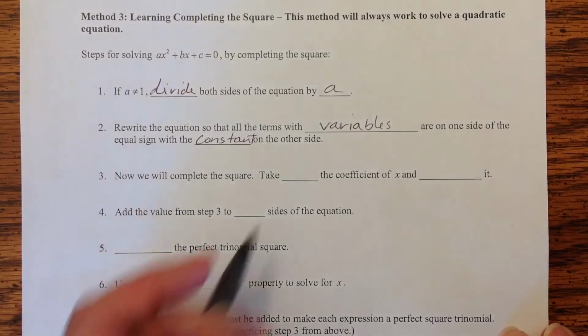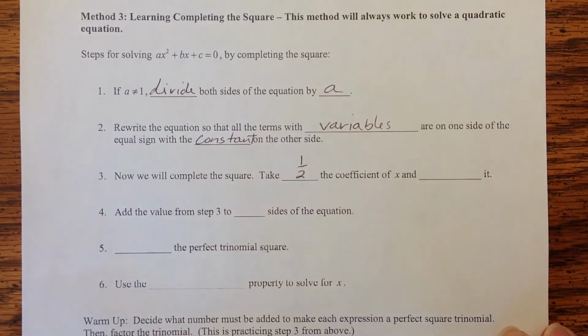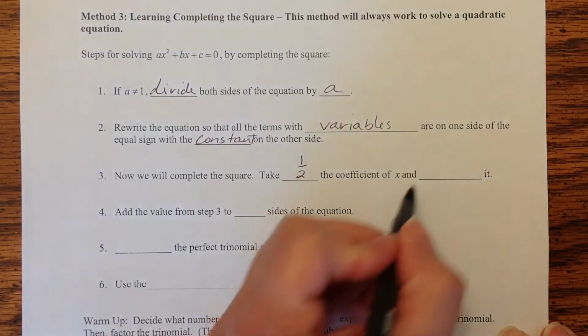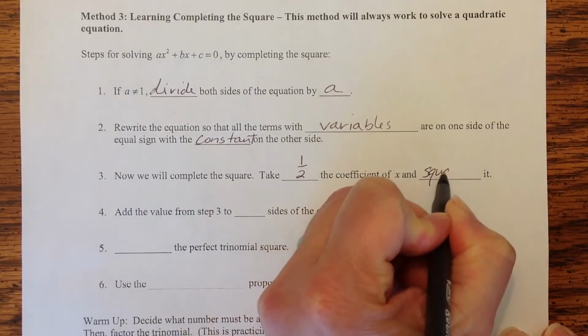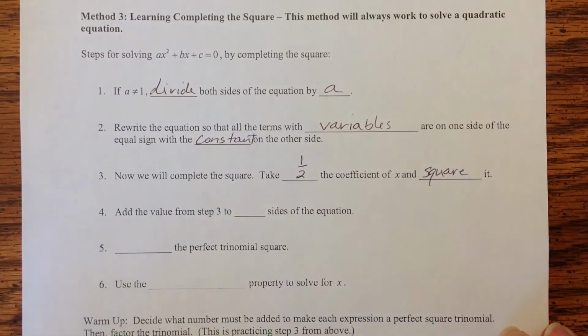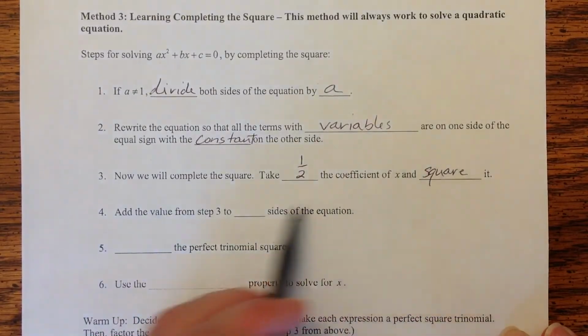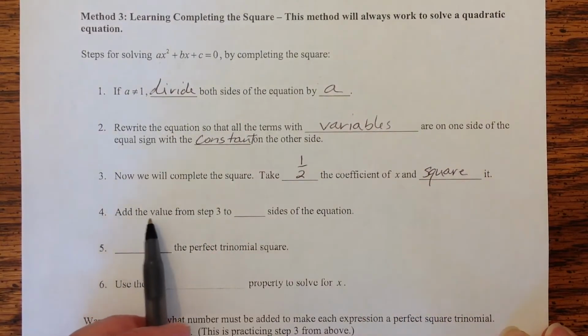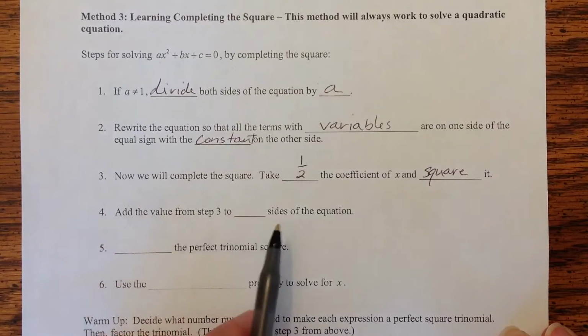So we're going to take half the coefficient of x and square it. And this will produce a number. This number we're going to add to both sides of the equation.